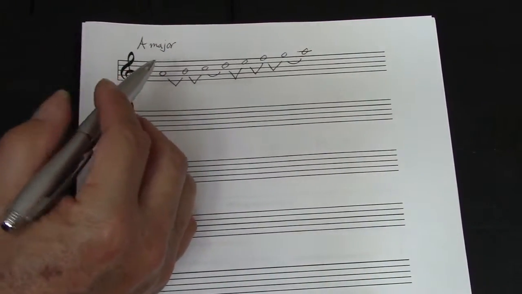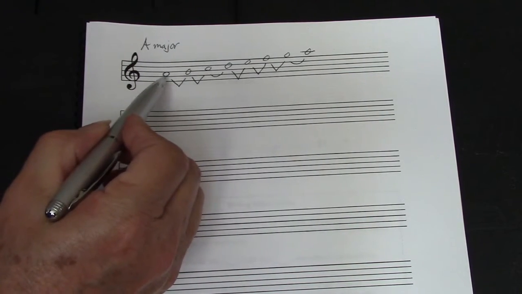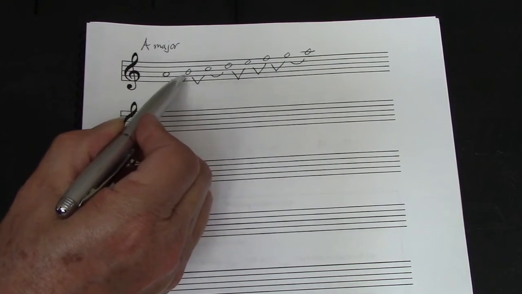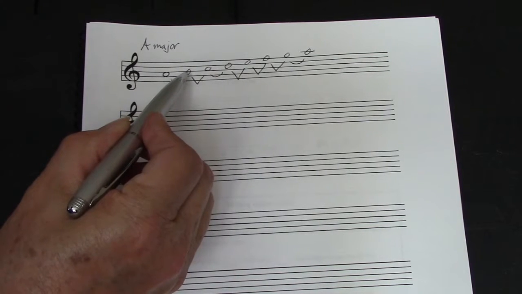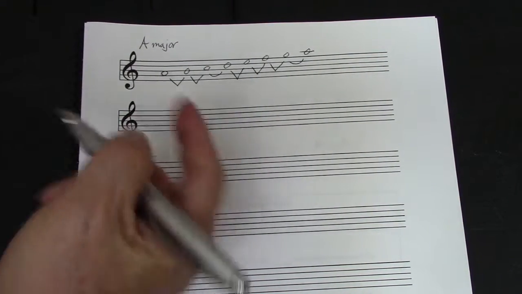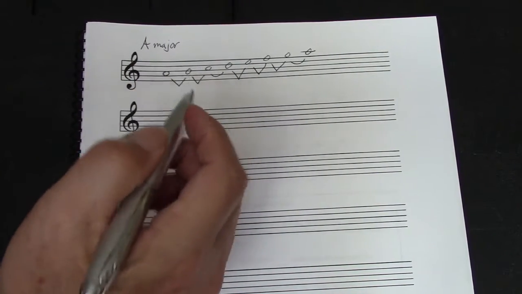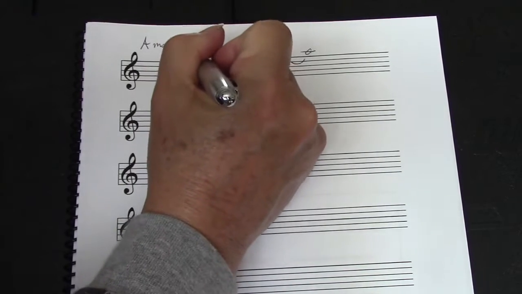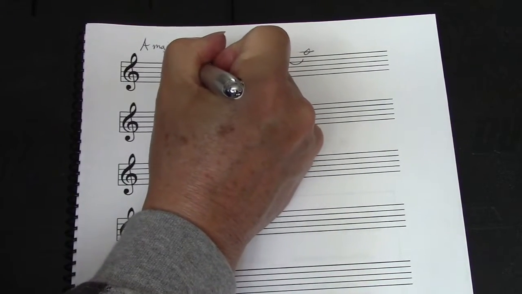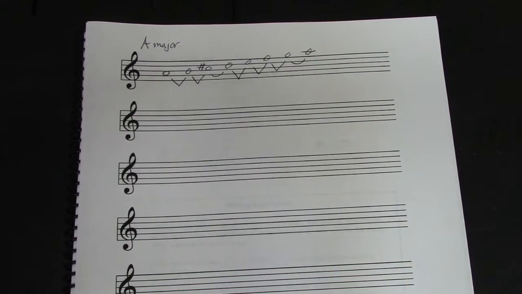So we start with A to B, which is a whole step, so we're okay. But now B to C, which is naturally a half step, can't occur in this scale, so I have to take the C and raise it. And of course the sharp sign is what raises it. Then we have confirmed that an A major scale is going to be a sharp scale. The rest of the accidentals will be sharps.